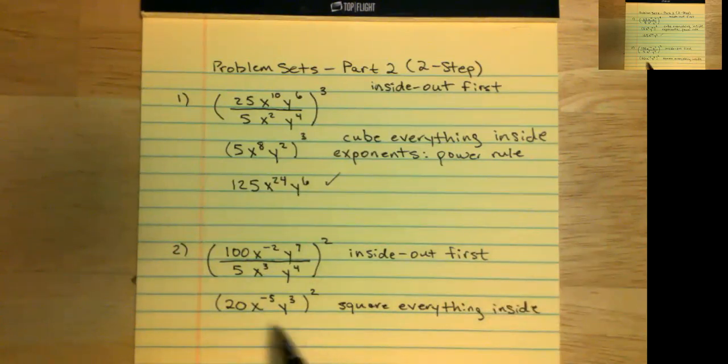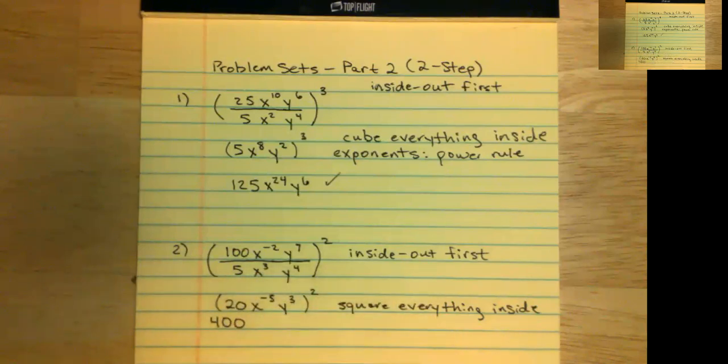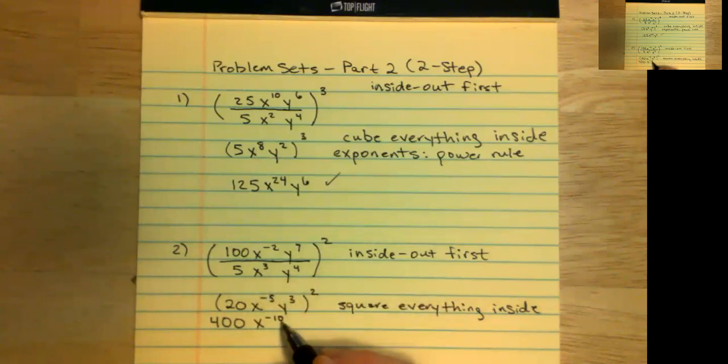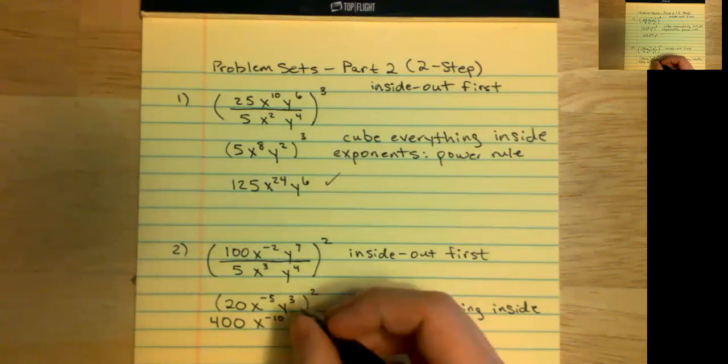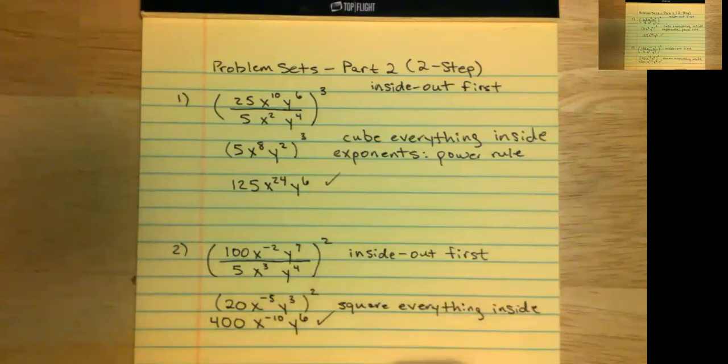Okay, so if I square the 20, you're going to get 20 times 20, right? That's going to give you 400. And now the exponents can be multiplied by what's on the outside. So negative 5 times 2, that's going to give me negative 10. I keep that a negative number. Then I work with the y. Here I have y to the 3rd power, but I'm squaring it, right? That's how I get that 3 times 2 is 6. And I can stop right there because there's nothing left to do.